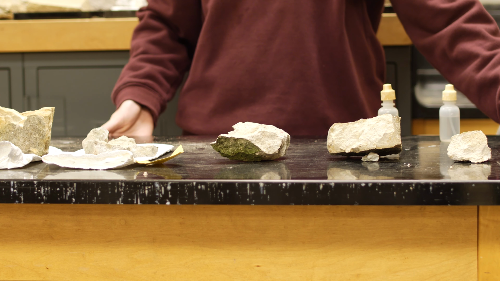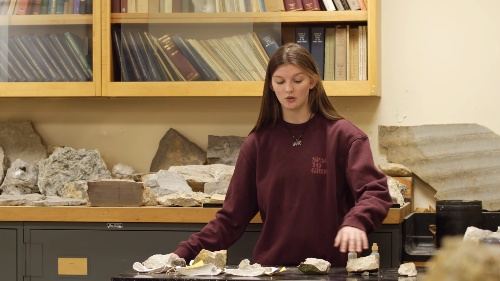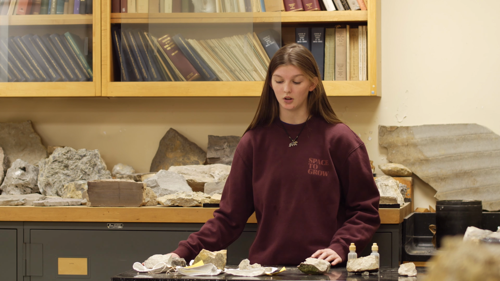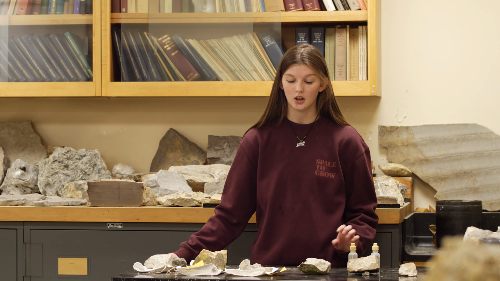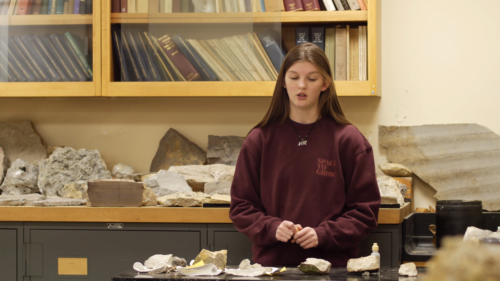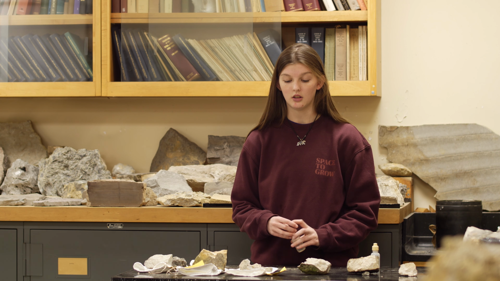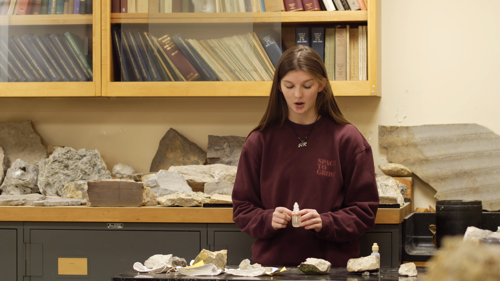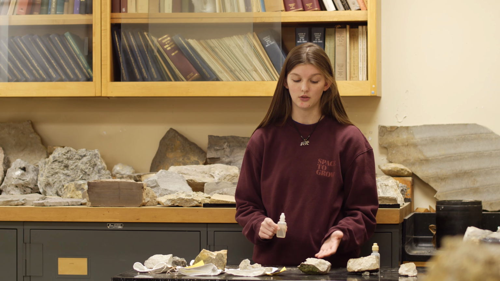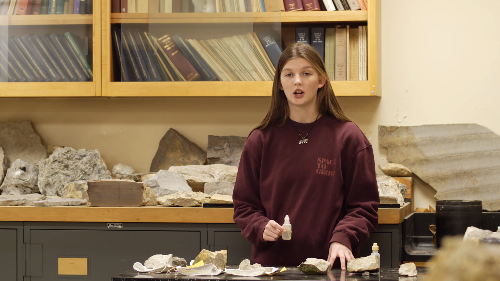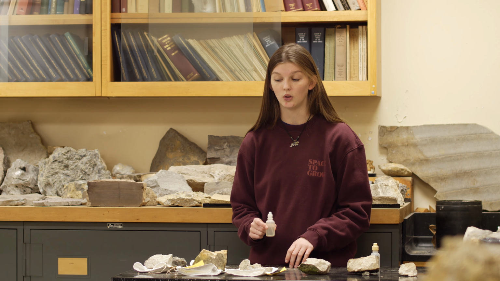In front of me, I have 6 different rocks from 6 different sections. These 3 rocks are dolomite and these 3 rocks are limestone, and how we decide which type of rock is by the acid test. So I will drop some hydrochloric acid on these rocks, and if it has a violent reaction, it is a limestone. If it has a slight reaction, it is a dolomite.